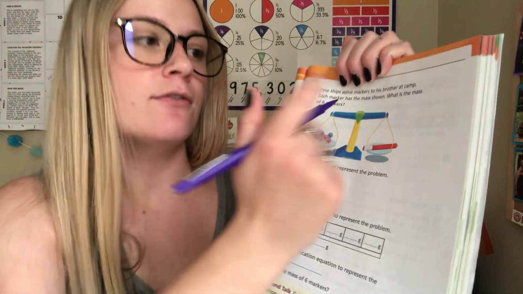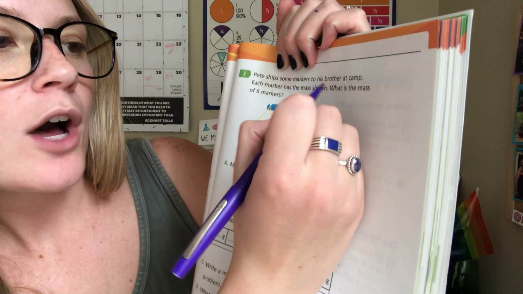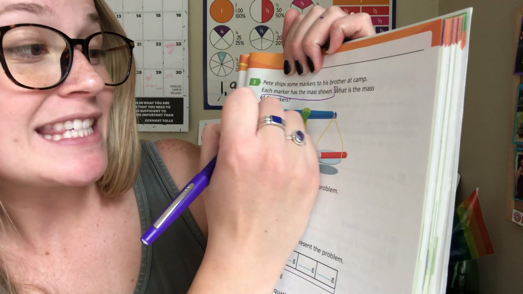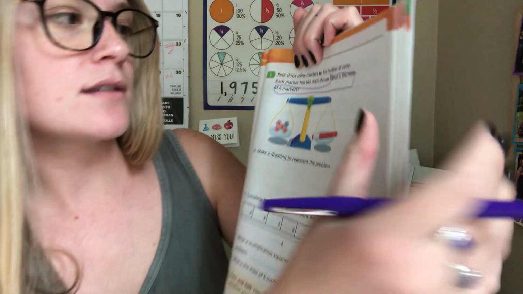All right, next page, number 3, it says, Pete ships some markers to his brother at camp. Each marker has the mass shown. What is the mass of 6 markers? So, this is a story problem. What do I need to find? What is the mass of 6 markers? Okay, what information am I going to use?